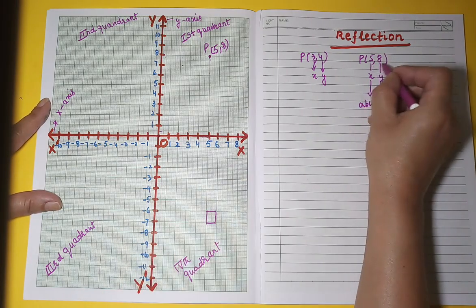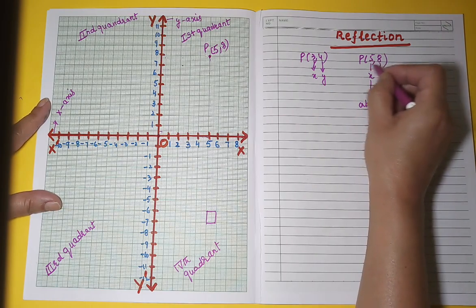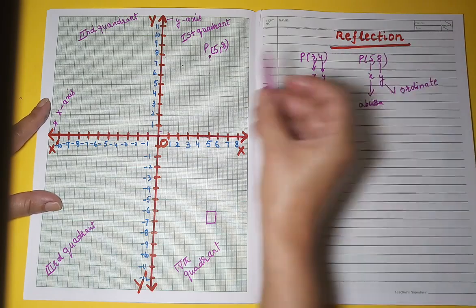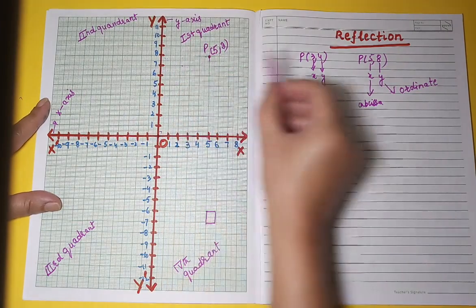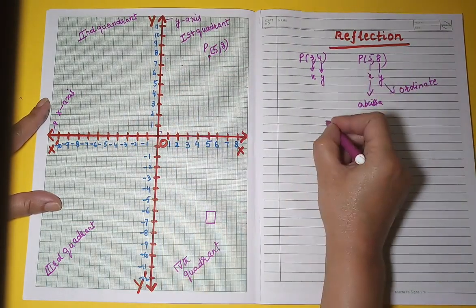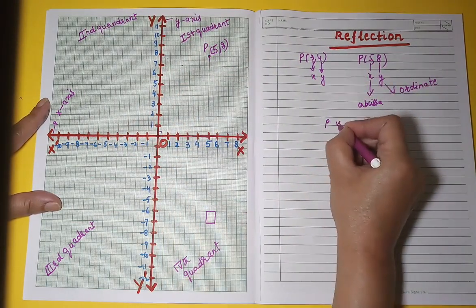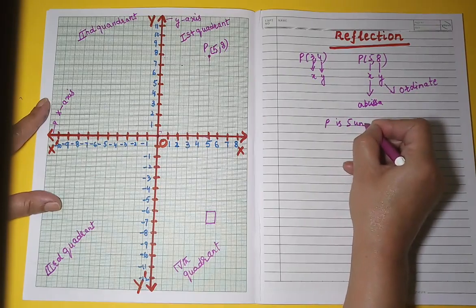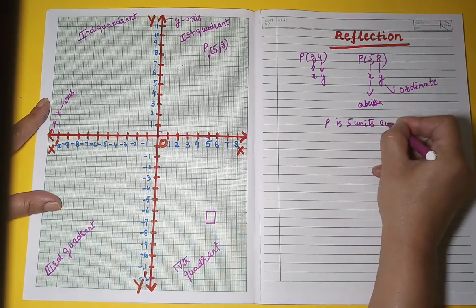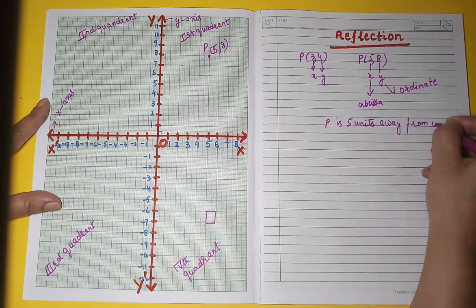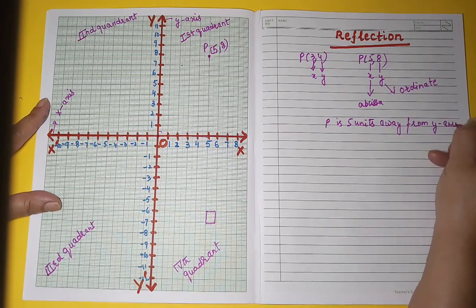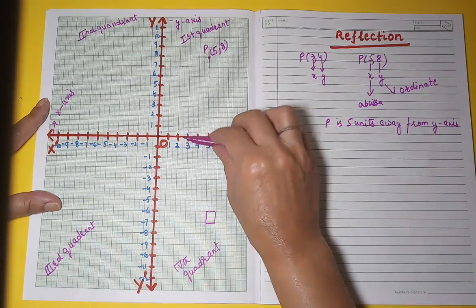Okay, now how do we understand this? How do we define this? P is at a distance of how many units away from the y-axis? 5 units away from the y-axis. So P is 5 units away from the y-axis. And how many units away from the x-axis?